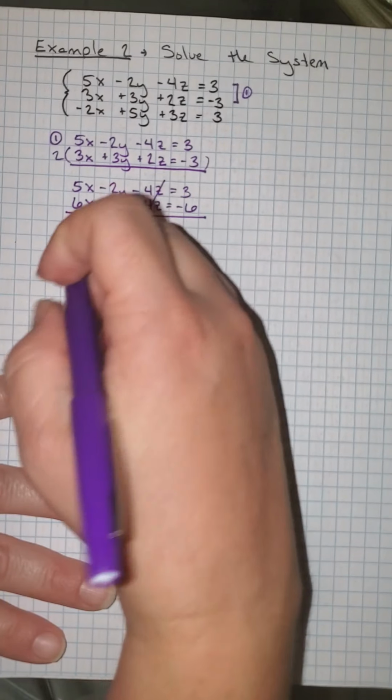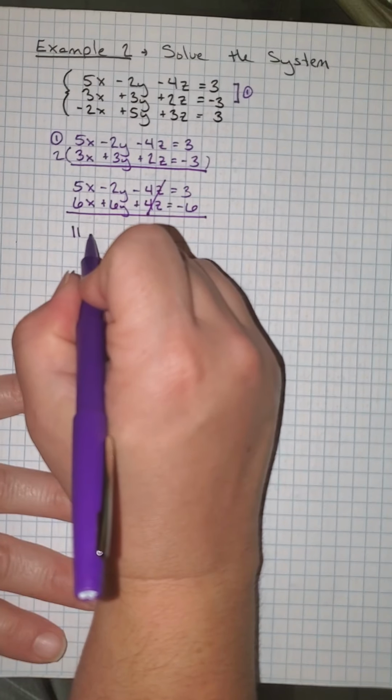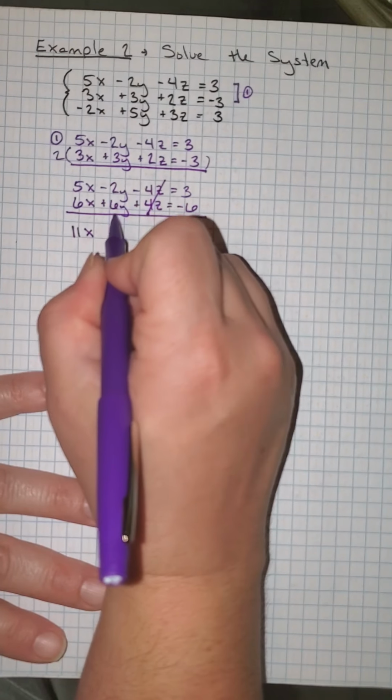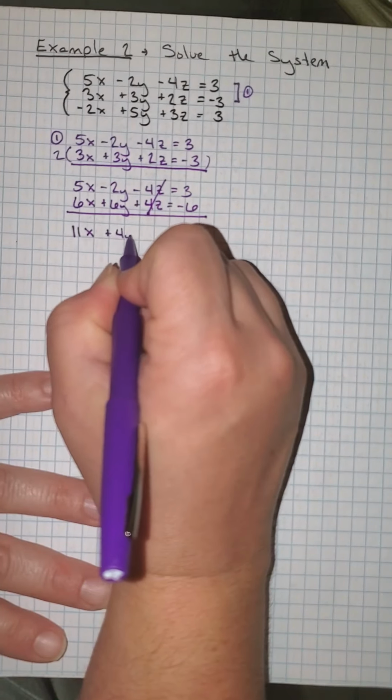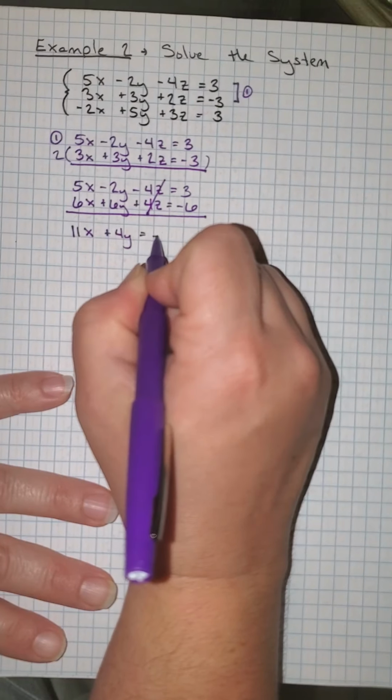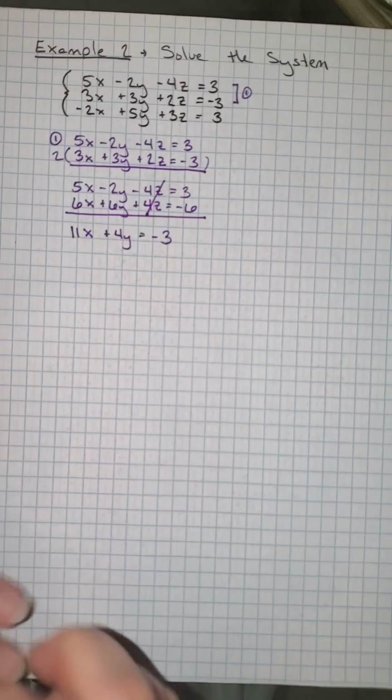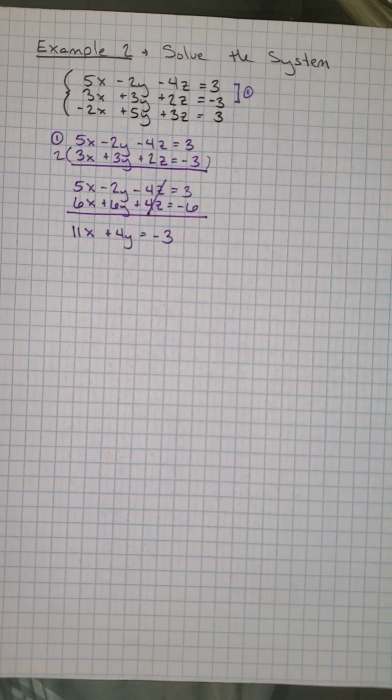Z's cancel. 5 plus 6, that's 11x. -2 and 6, that's plus 4y. 3 and -6 is -3. Alright, so now we have an x, a y, and a number.